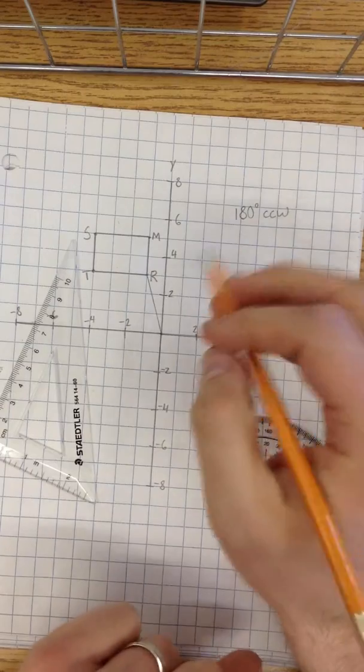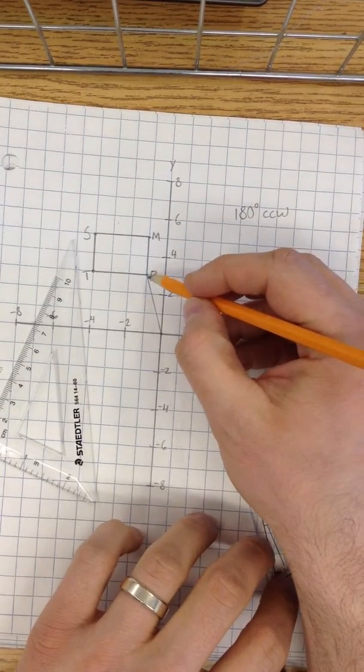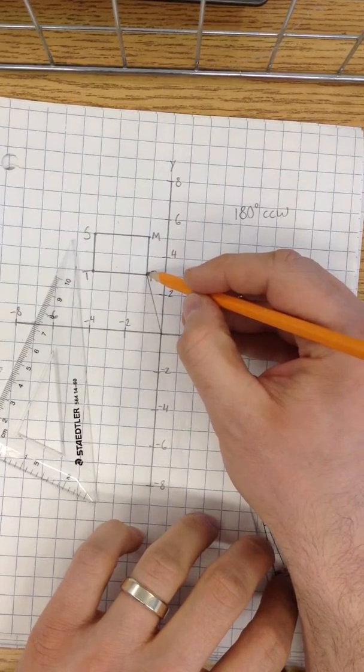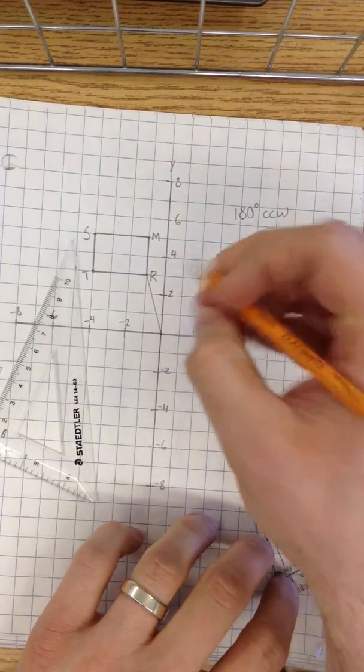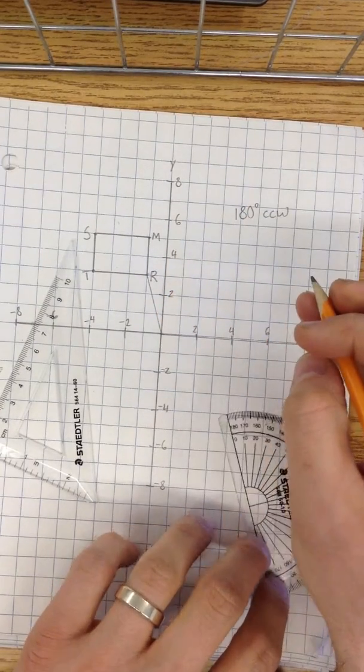Now, pretty simple from here. I need to pay attention to two things. I need to pay attention to the angle of my line as I rotate out, and I need to pay attention to how far I've traveled to get to my origin point. In this case, I've traveled over 1 square and down 3. I can keep that in mind to help me.